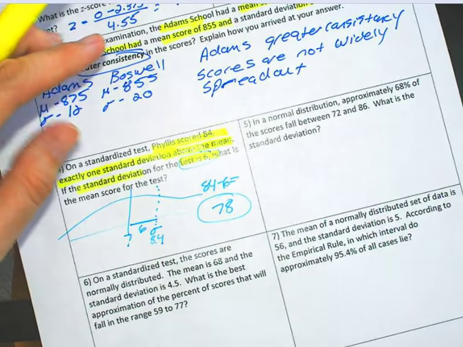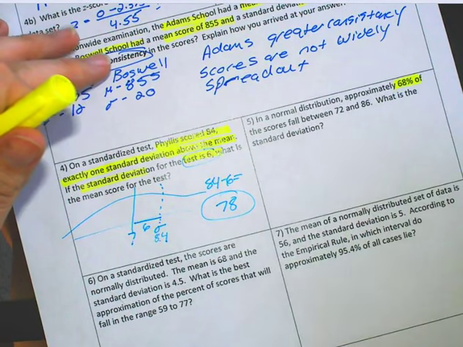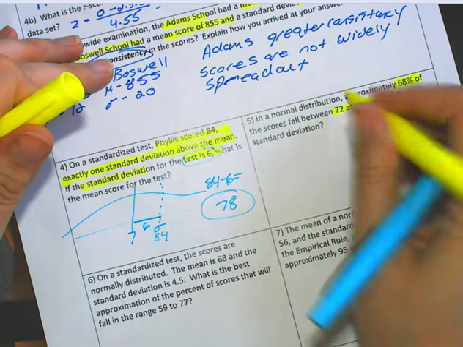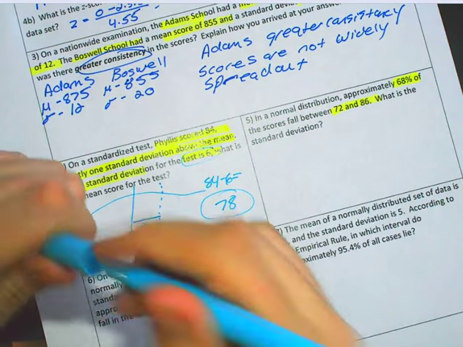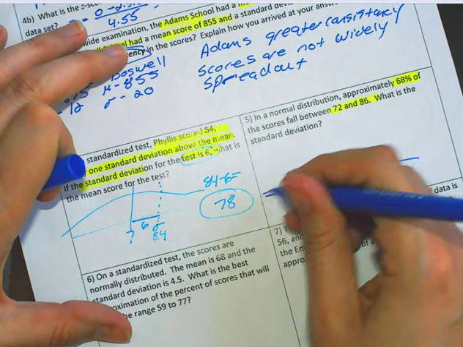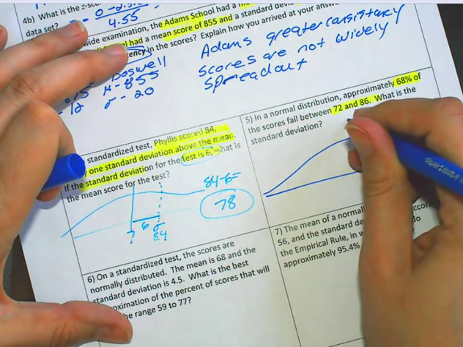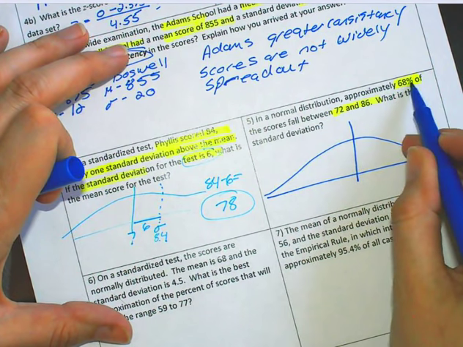Okay, next one, in a normal distribution, approximately 68% of the scores fall between 72 and 86. What's the standard deviation? Okay, so we're back to our normal curve. All right, so this one we don't know what the mean is, but it says 68% of the data.